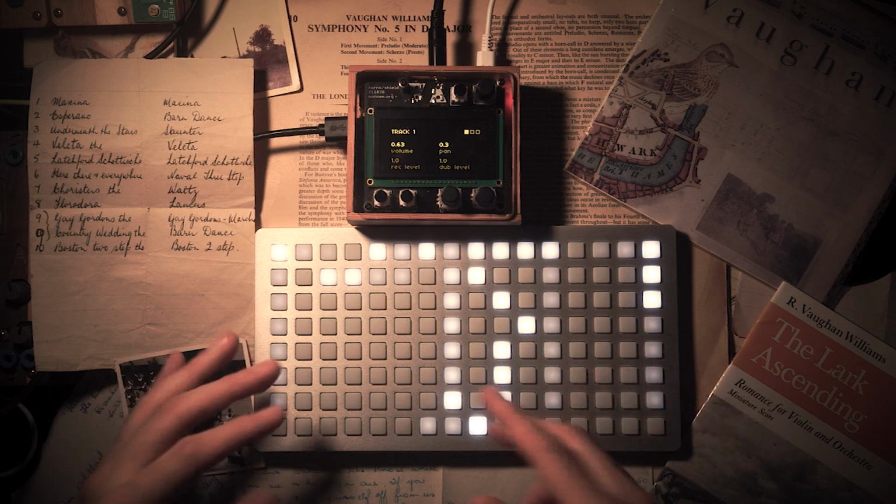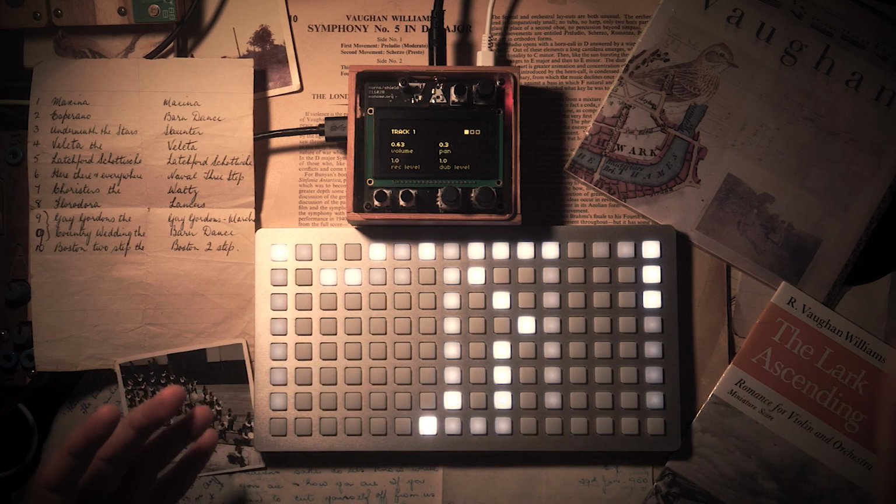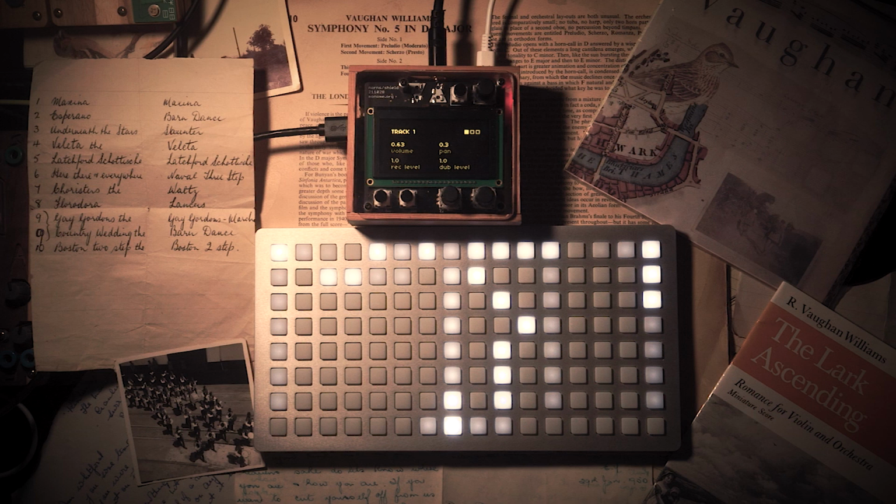So, like I said, the first three buffers are meant to use Vaughan Williams's work. The second three are mostly other sounds, so like this from OP-1.